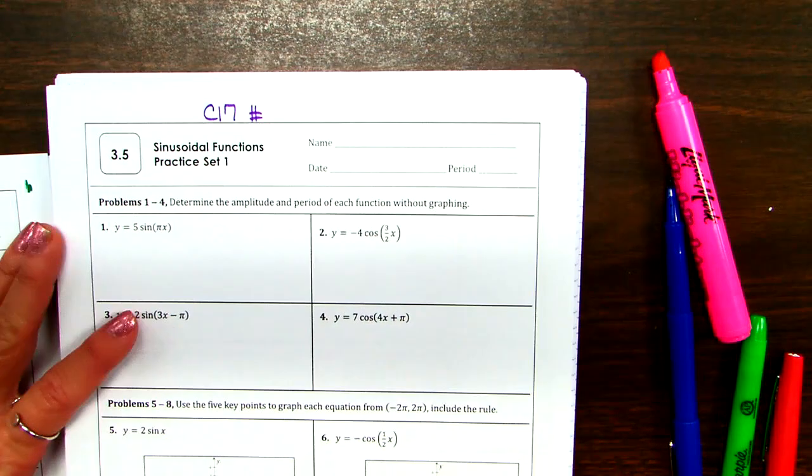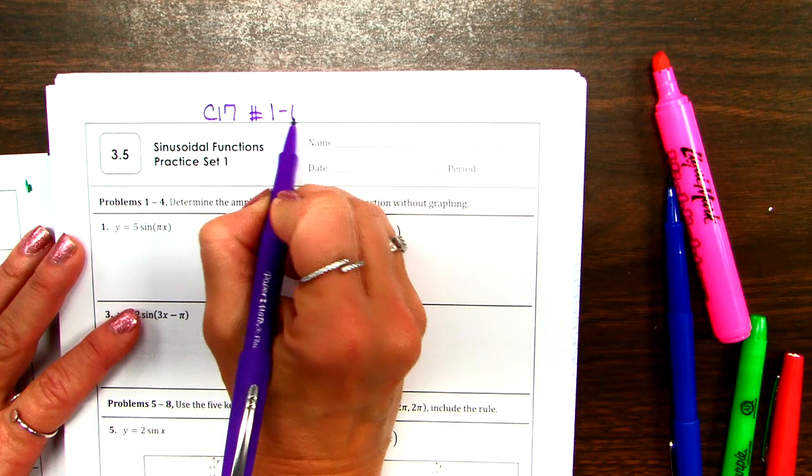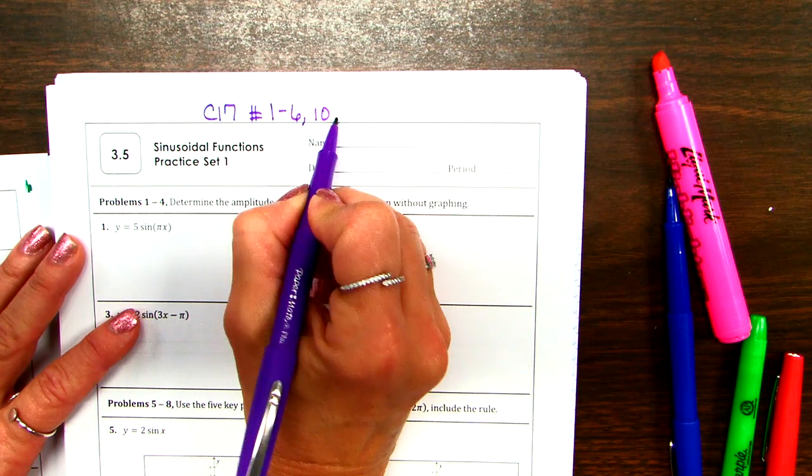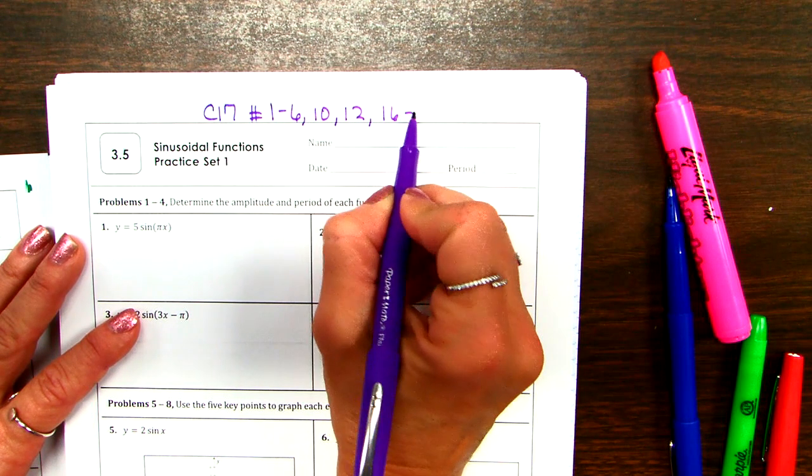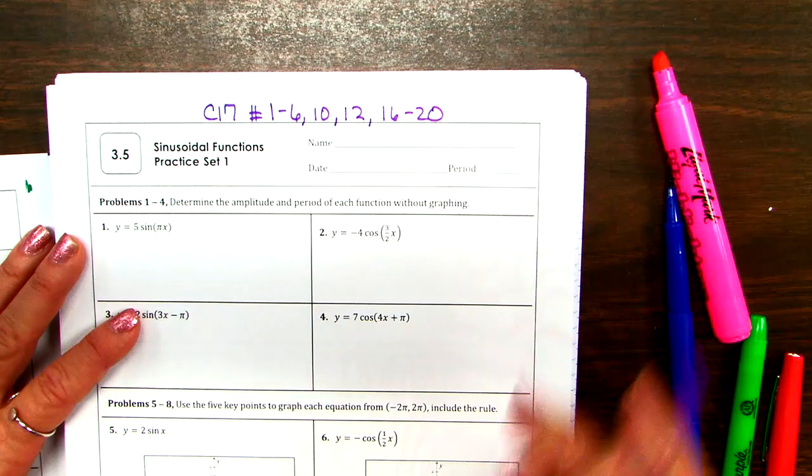Because number 5 and 6 are really important. If you are somebody that loves to work ahead, please stay with me and do 10 and 12 with me for sure. After that, I'll leave you alone.